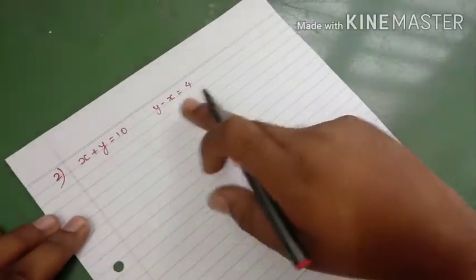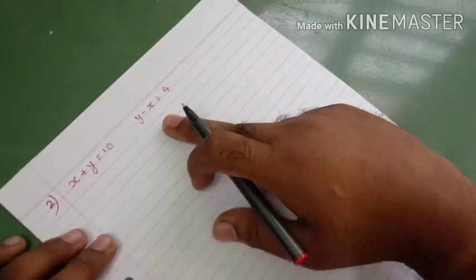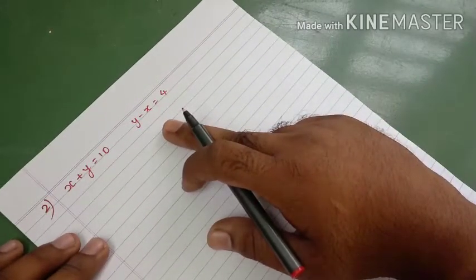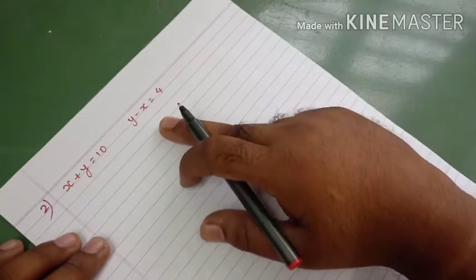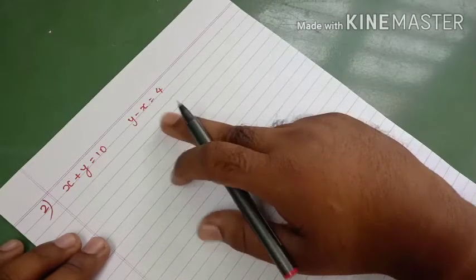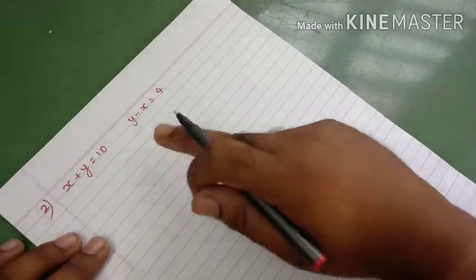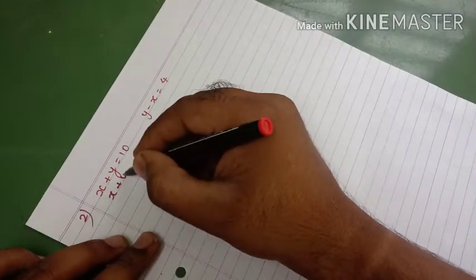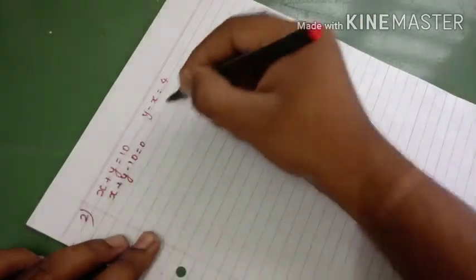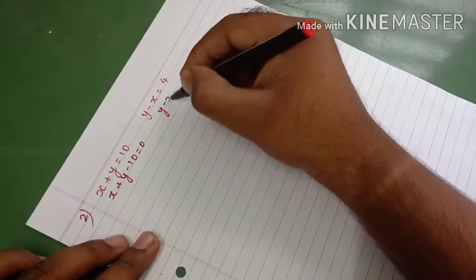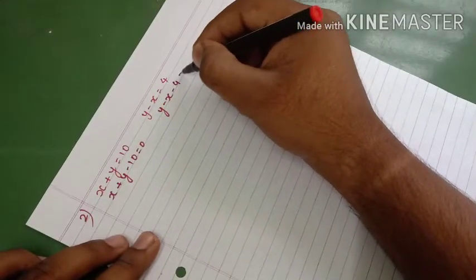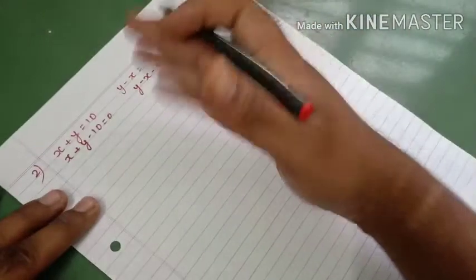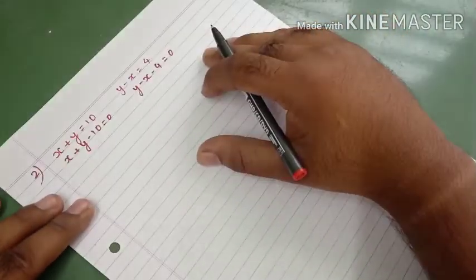Now we'll see the second problem, that is x plus y is equal to 10 and y minus x is equal to 4. In the first problem we saw that the lines were parallel, and by comparing the ratios only we came to know that. So here, let me arrange this, bring the constant to this side. x plus y minus 10 is equal to 0. y minus x minus 4 is equal to 0. I have taken everything to this side and this becomes 0.